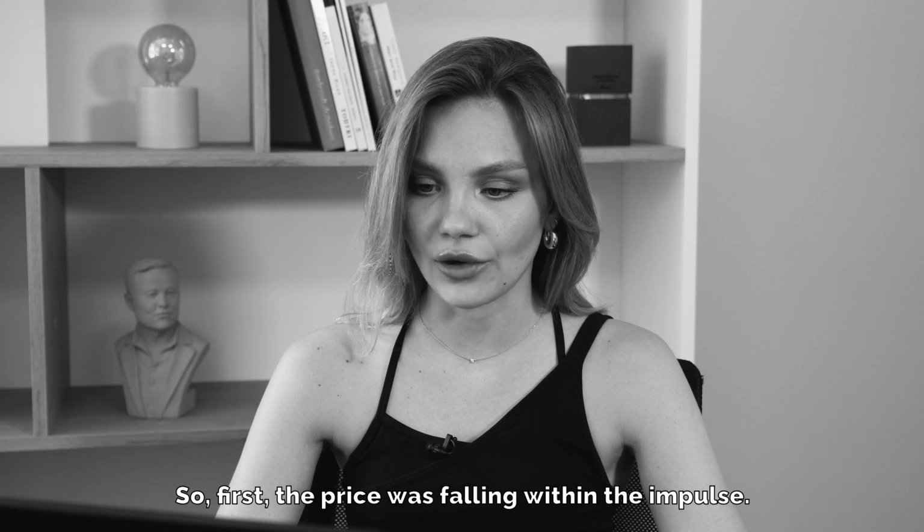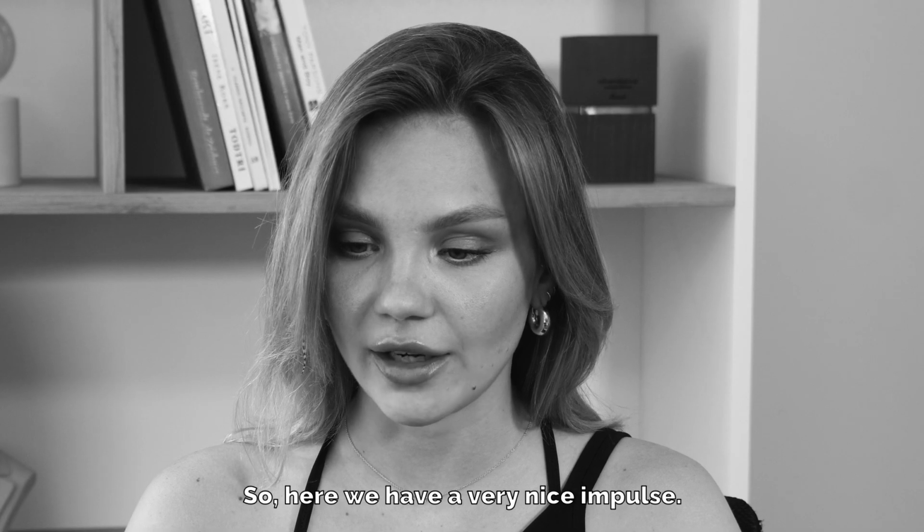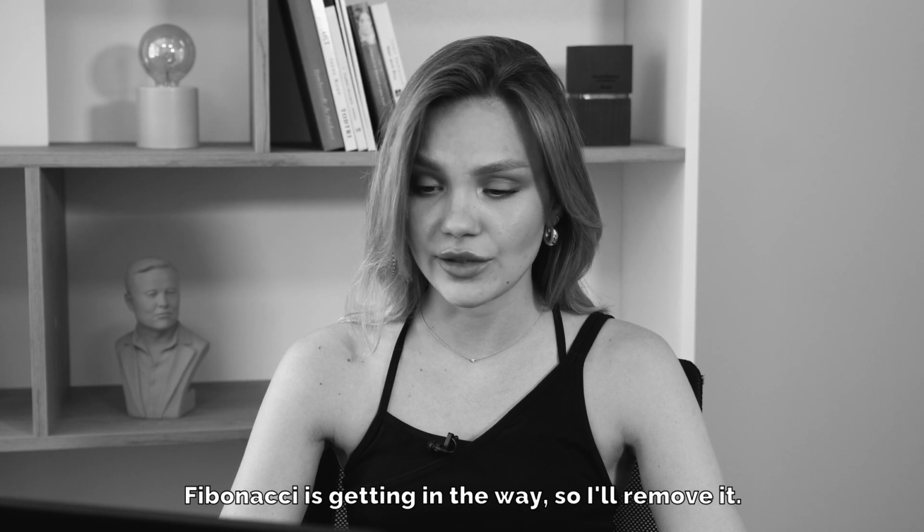So first, the price was falling within the impulse. So here we have a very nice impulse. Fibonacci is getting in the way, so I'll remove it.